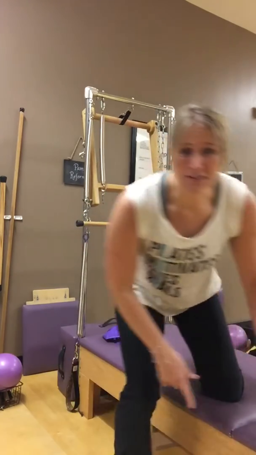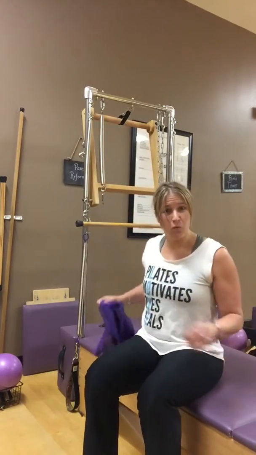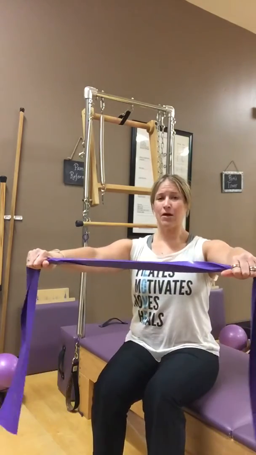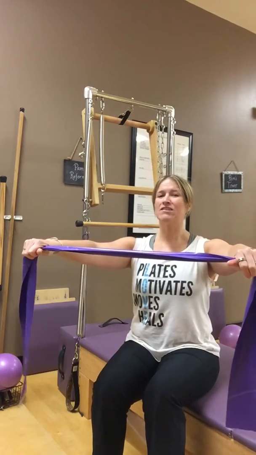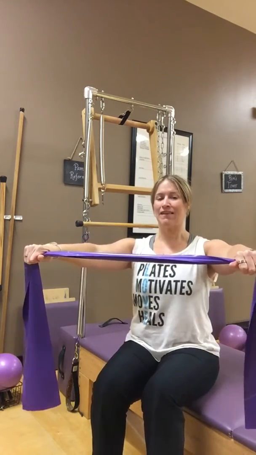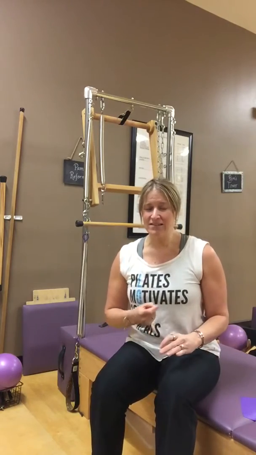So same exercise, I just used weights. You could also do that with a TheraBand, right? Hold the TheraBand out, pull the band apart a little bit, connect your shoulders, and then find the spring. Imagine how it feels to press into that spring and find that engagement, and then do the exercise. All right, so for every exercise, you're gonna figure out how you can use a prop to recreate the exercise.